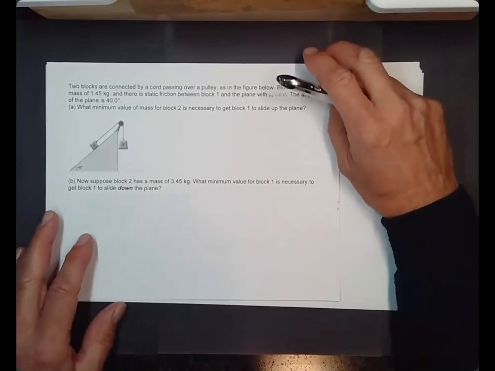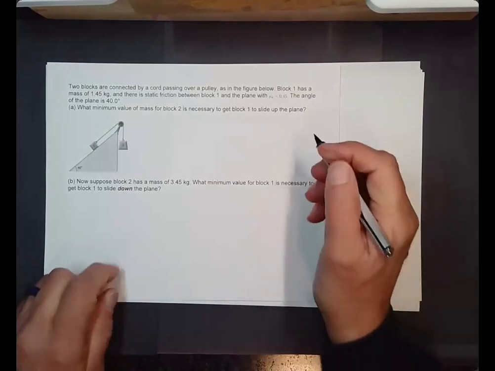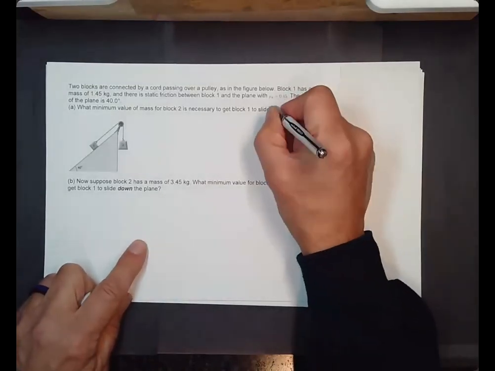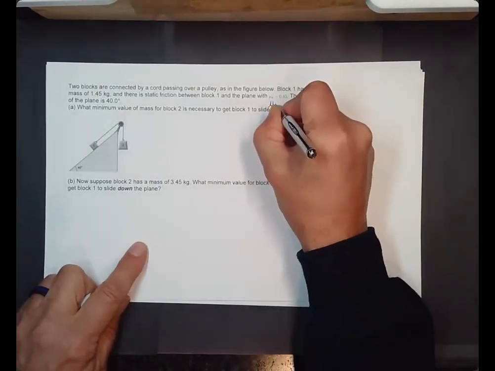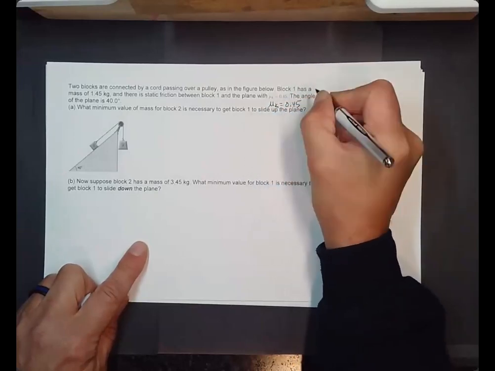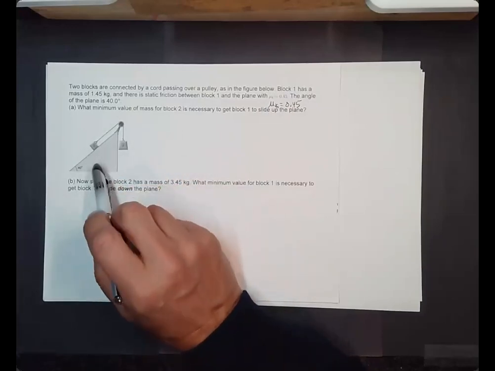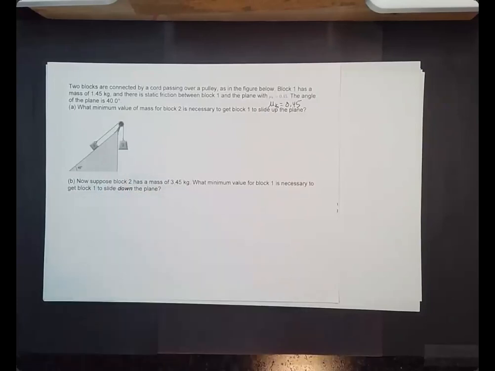Oh, this one, when I blew it up for presentation here, I made this just about illegible. This has mu sub k equals 0.45. So that's the value. Anyway, we have two blocks connected by a cord passing over a pulley. I swiped the drawing from your textbook and am using it for this.